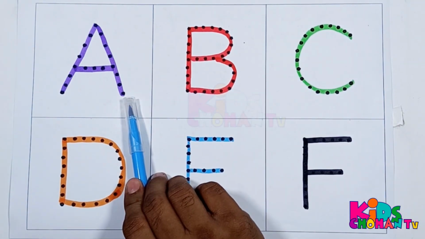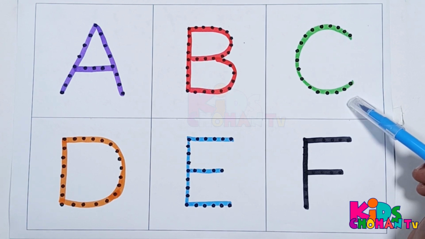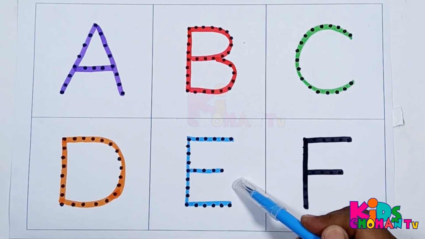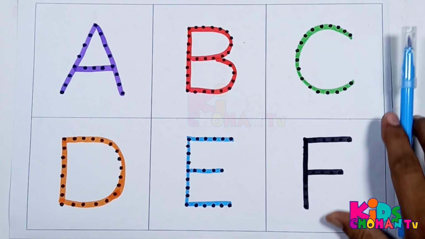A for apple. B for ball. C for cat. D for duck. E for elephant. F for fish.